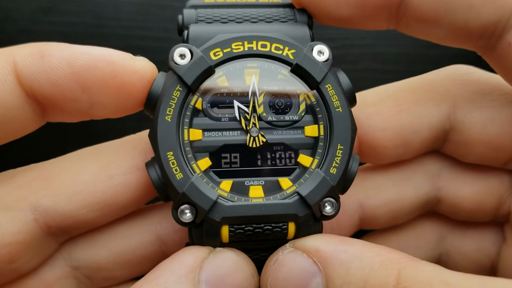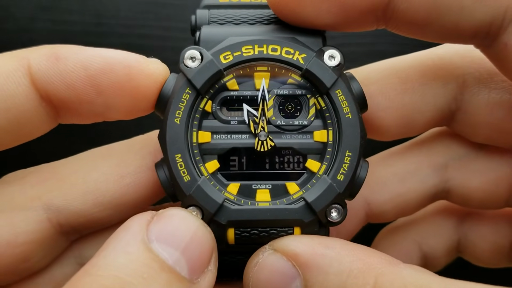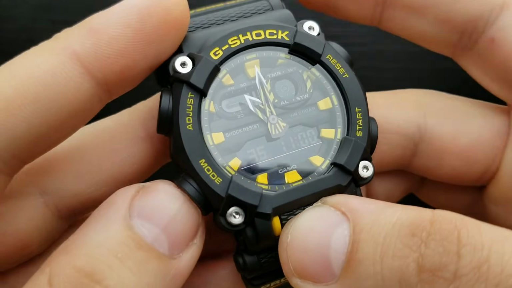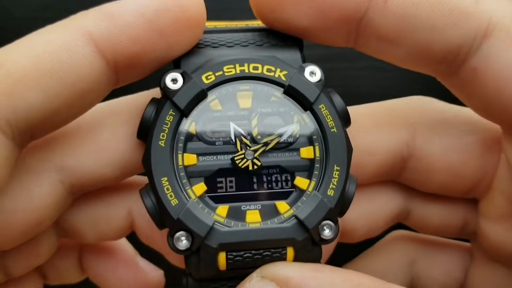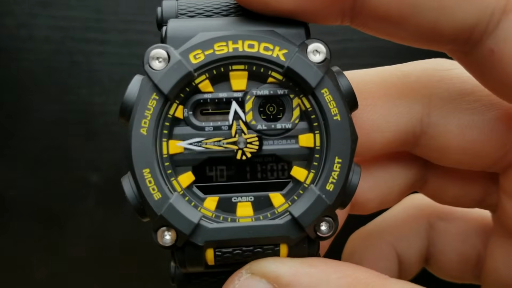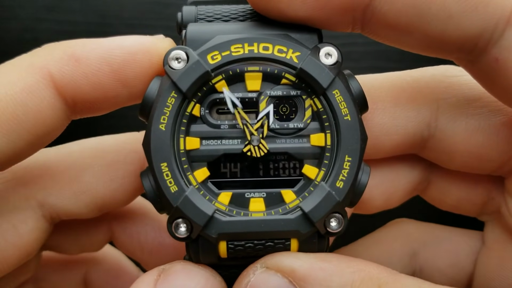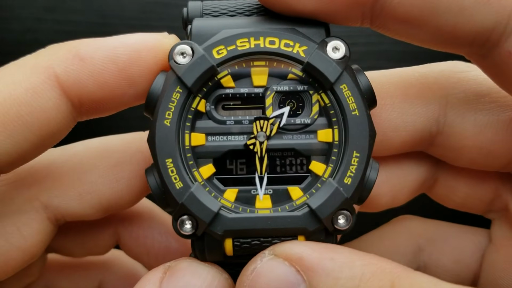But before that, I'm going to move the hands out of the way so you have better and easier access to the watch settings. So pressing the illumination and mode button afterwards, you will move the hands out of the way so you have better access to your analog and the digital displays.